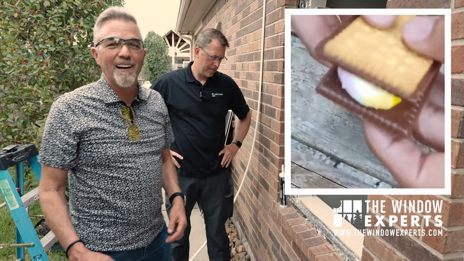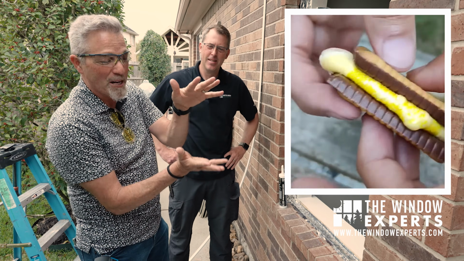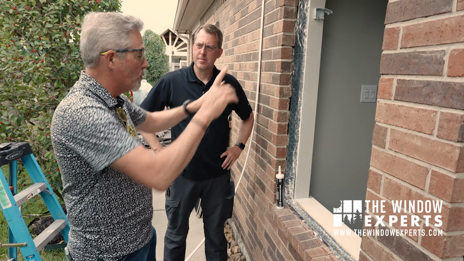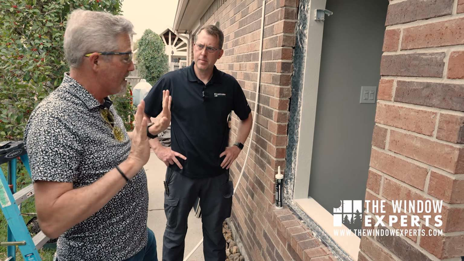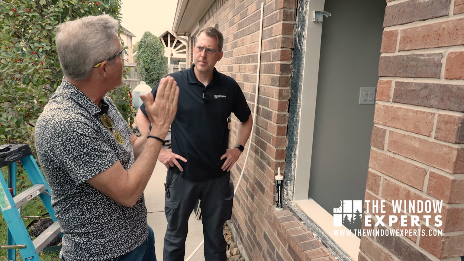So I like to think of a s'more. Have you ever had 2 graham cracker crusts with marshmallow in the middle? When you do that, it kind of oozes out of the side. So we'll put the sealant in, that's our marshmallow. Then the window's going to press against the sheetrock on the other side. And between those, now we have a good seal.